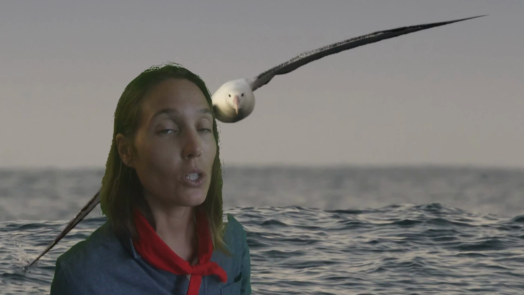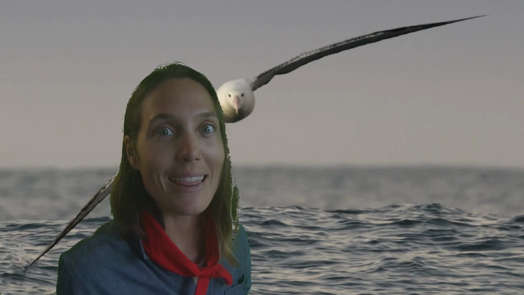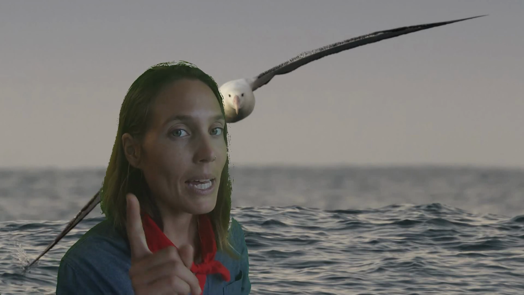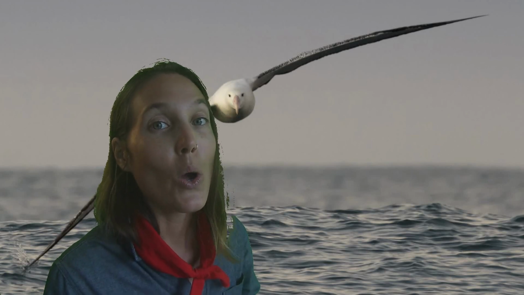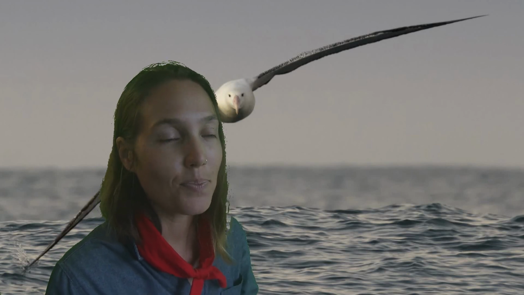So we have to control our sails so we can create lift, especially and particularly when we're sailing upwind.